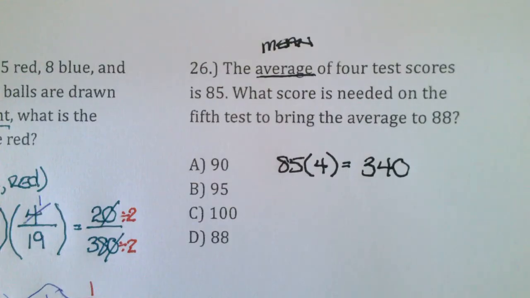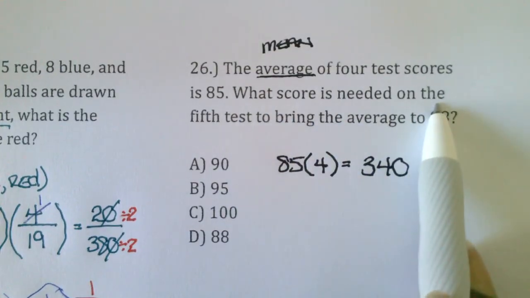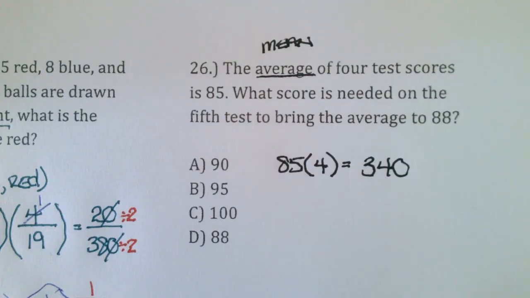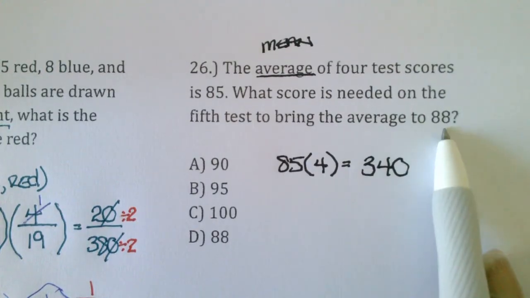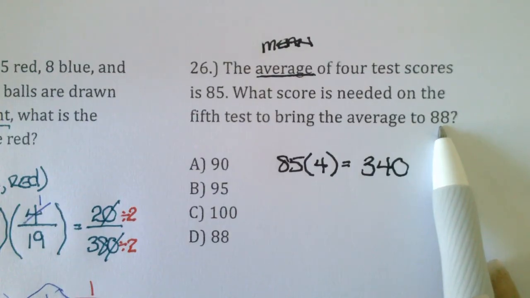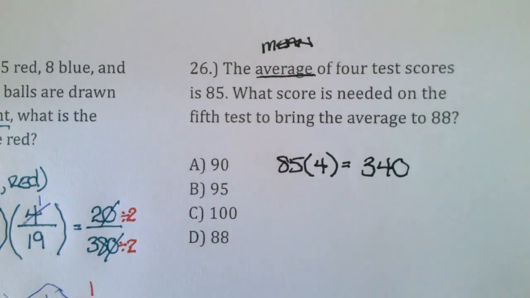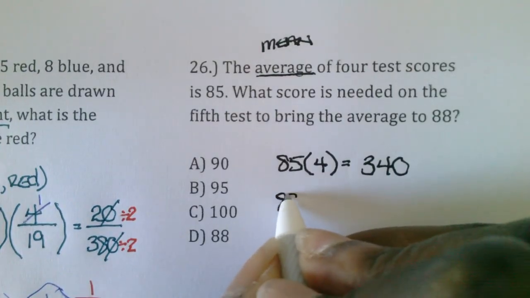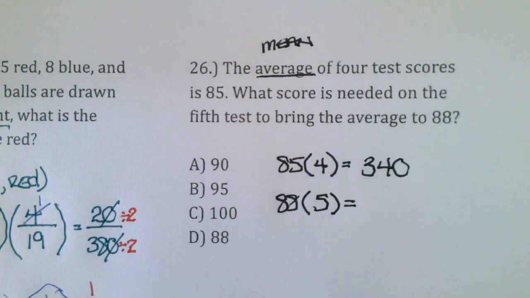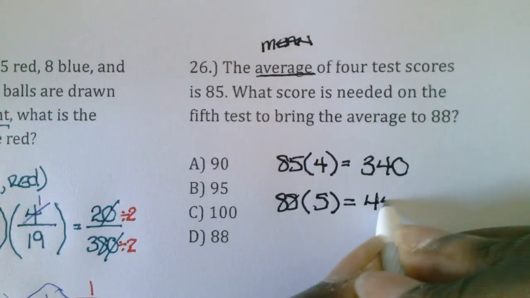So now they're saying what score is needed on the 5th test to bring the average to an 88. Well, that means they already gave me the average for when the 5th test score is in there. So we're going to do this again. We're going to take our 88 and we're going to multiply that by 5. So 5 times 8 gives me 40, carry the 4. 5 times 8 gives me 40 plus the 4. So we're looking at 440.